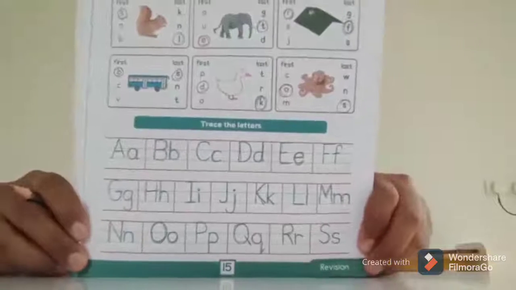R, R, R, R. S, S. Okay, trace the letters.